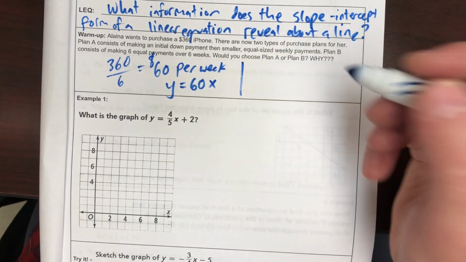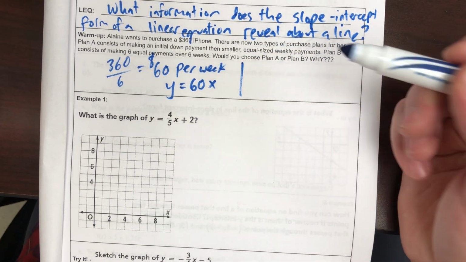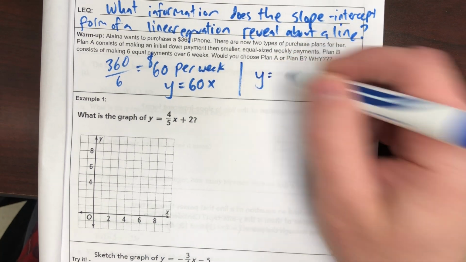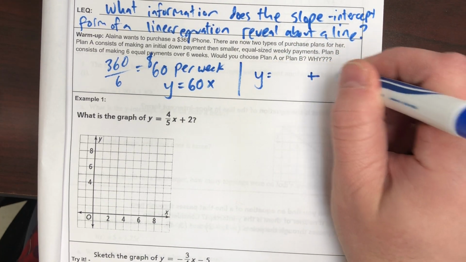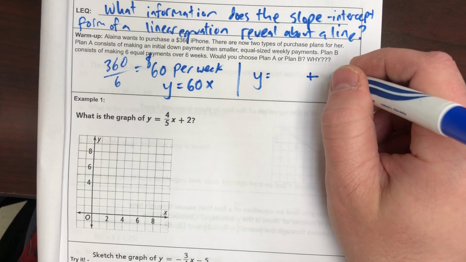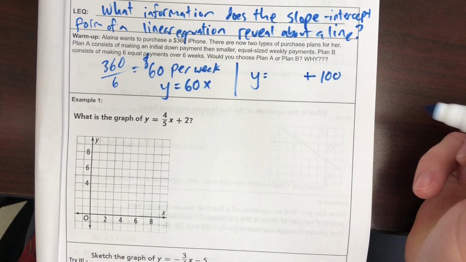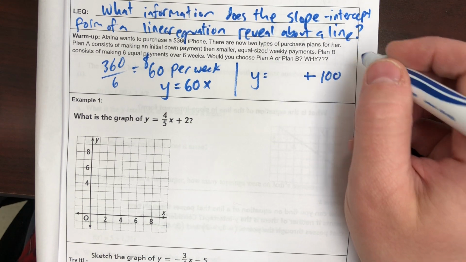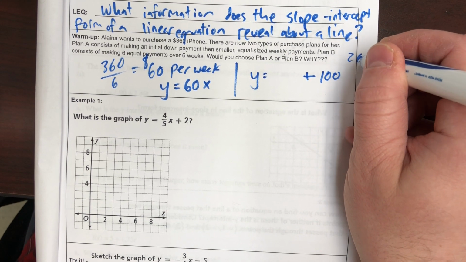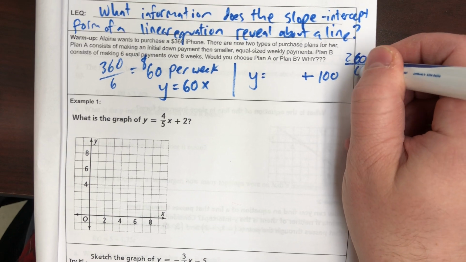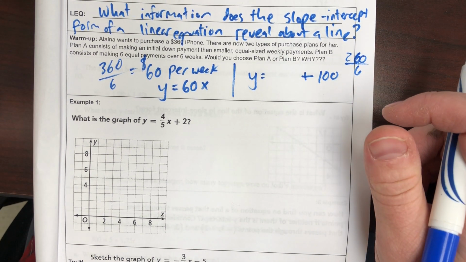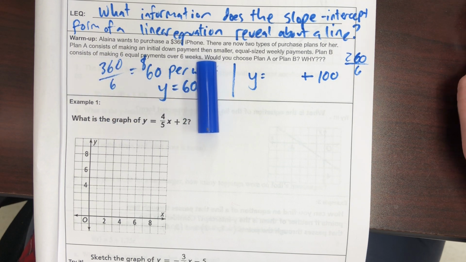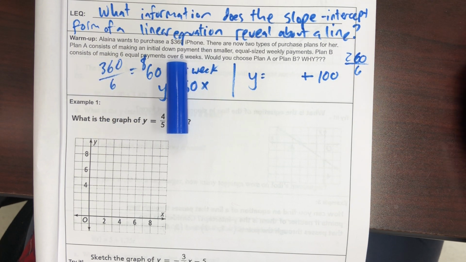Another way we could look at this is, we don't know how much we're paying per week, but we could say that there's some initial down payment. We're not sure how much it is. Let's say we put $100 down. If we put $100 down and we're going to pay it off in 6 weeks, now there's only 260 left, right? I'll divide that by 6. 260 divided by 6, let me grab my calculator because I don't think it goes evenly.